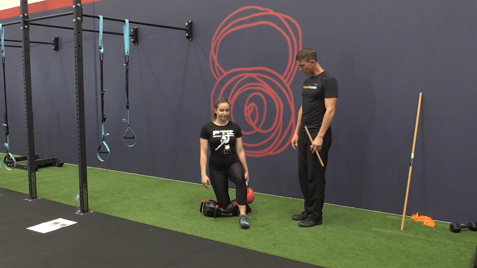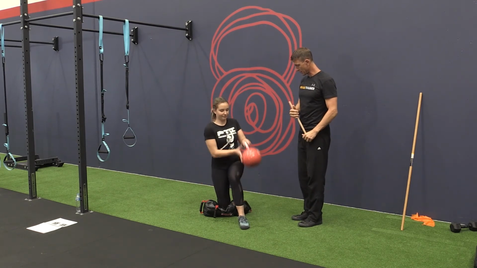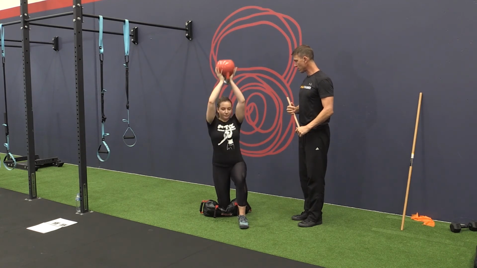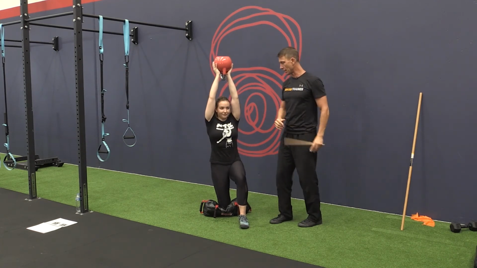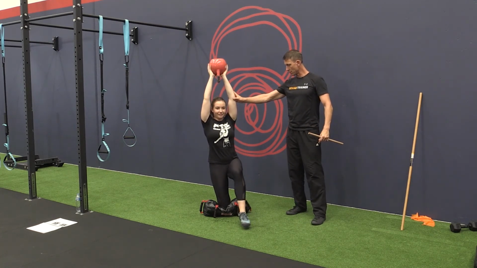The fourth of the progressions would be some sort of probably overhead holding. Now, if that's a bit heavy, or you just see how you go, okay, hello, it's getting hard. Seeing how she goes, I'll just be with her here, doing a great job.